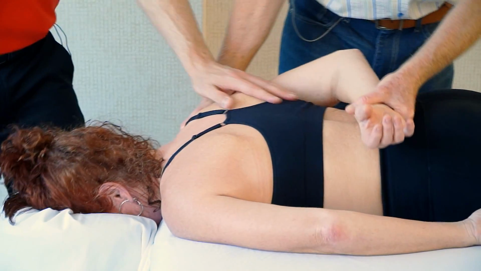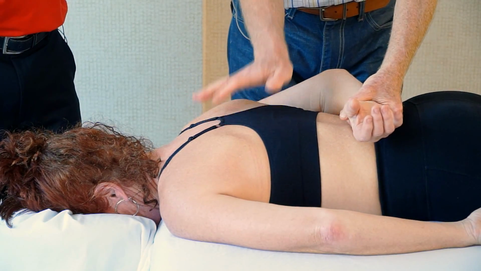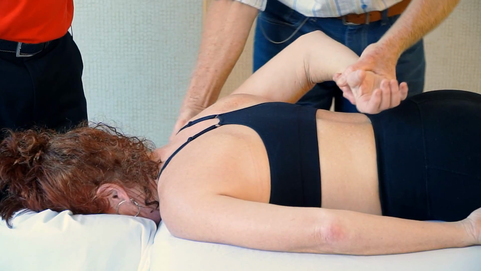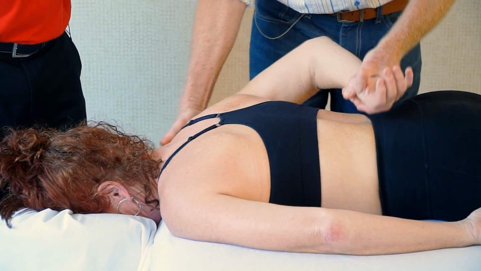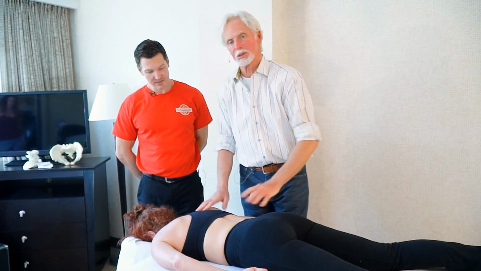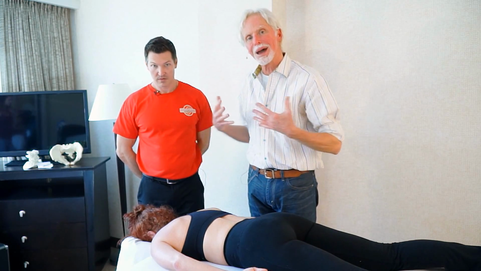Don't go in there and beat up the rhomboids and lower traps and get these shoulder stabilizers weak, because that'll just continue to cause the forward head posture caused by the shoulder girdle rolling forward on the rib cage. So we corrected this part of it. So we can go on and do a couple more techniques on the front to help get the head back on the neck.